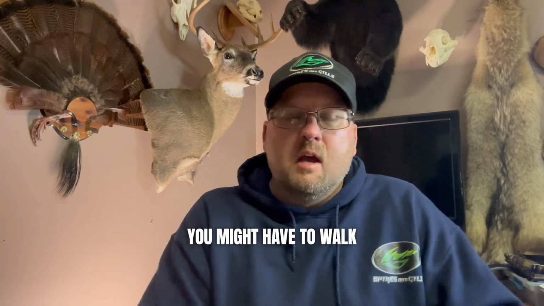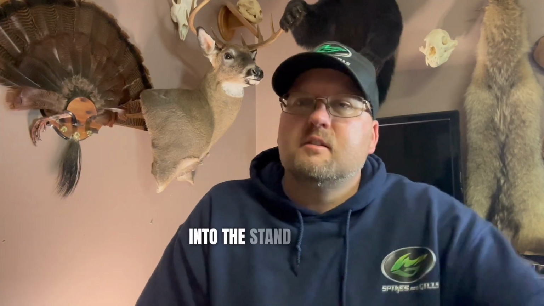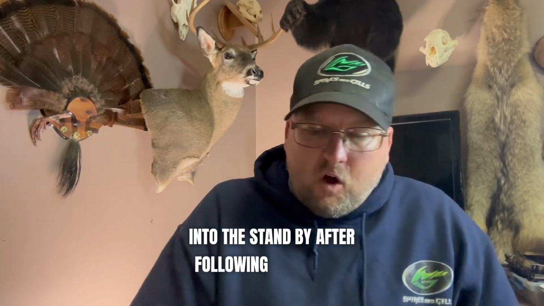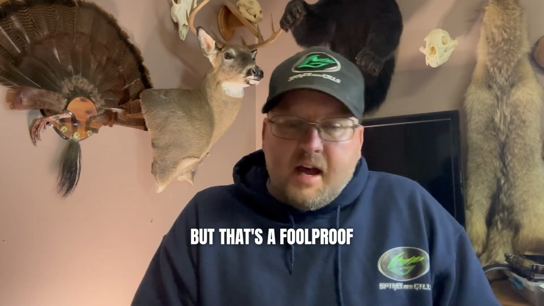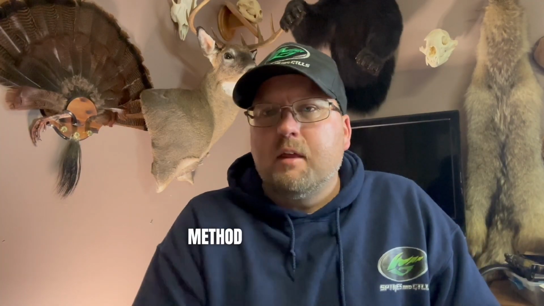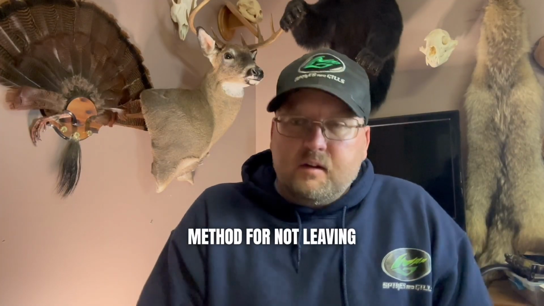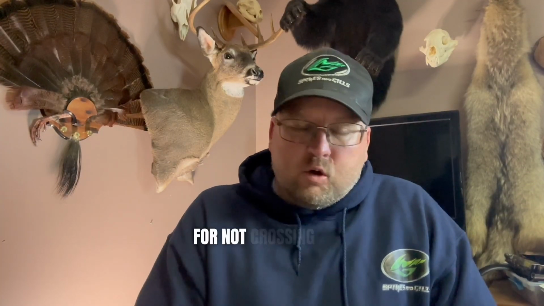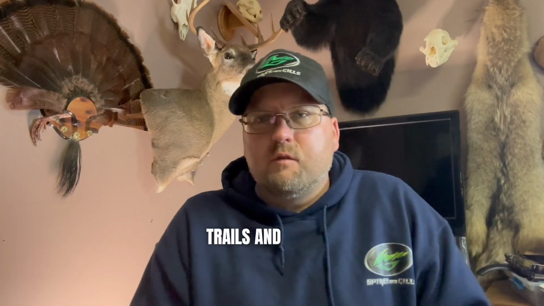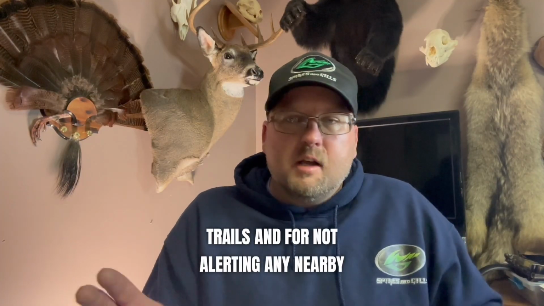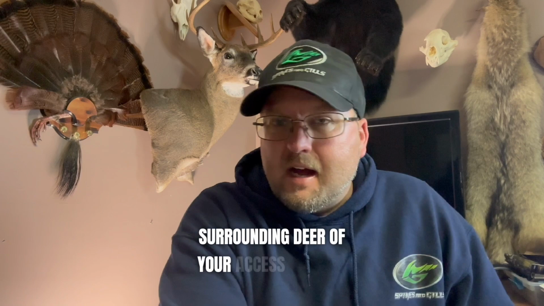You might have to walk 50 or 100 yards to get into the stand after following that creek bottom or river bottom. But that's okay. That's a foolproof entry method and exit method for not leaving any ground scent, for not crossing deer trails or walking deer trails, and for not alerting any nearby surrounding deer of your access and exit.